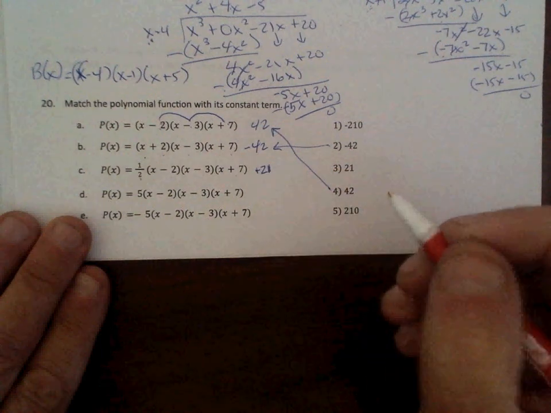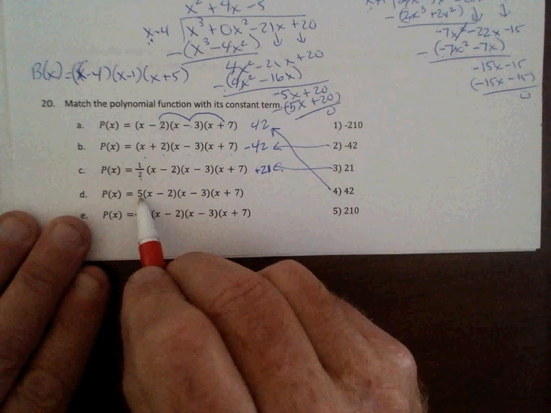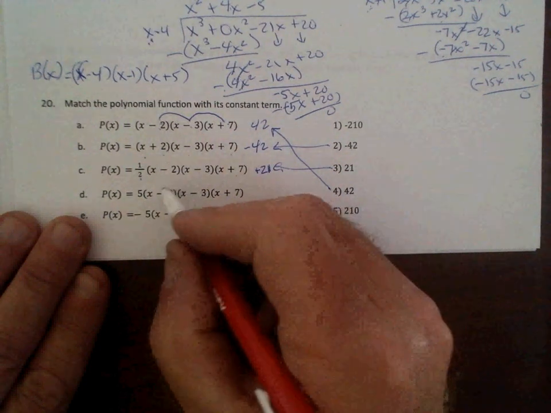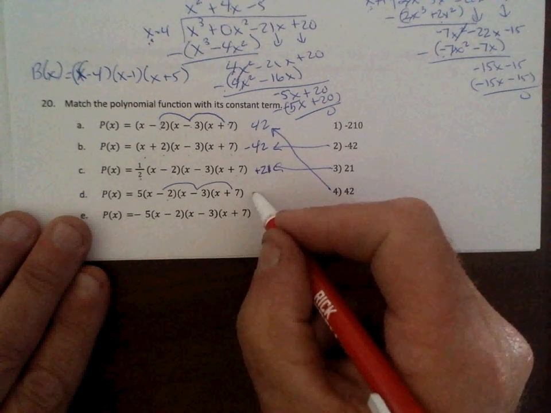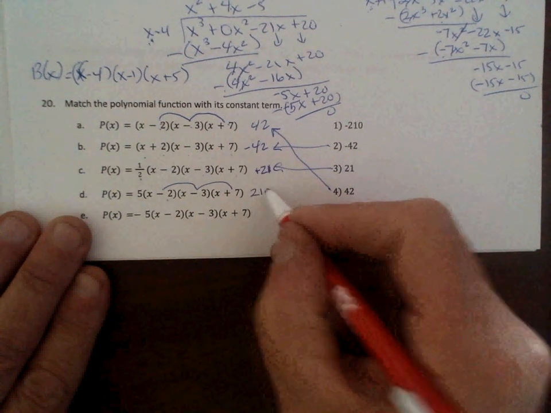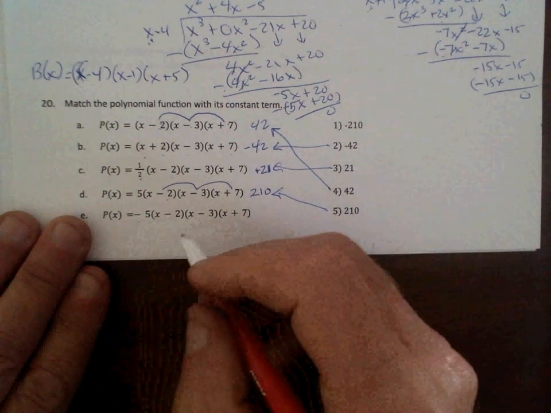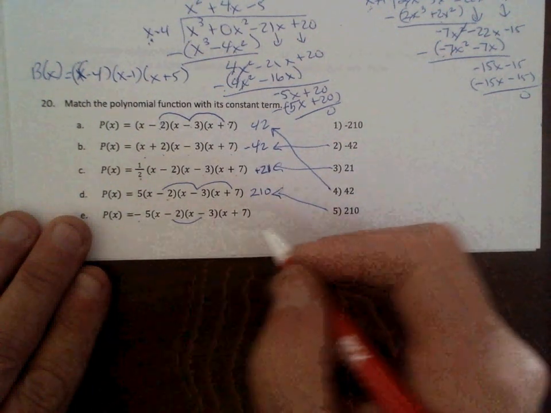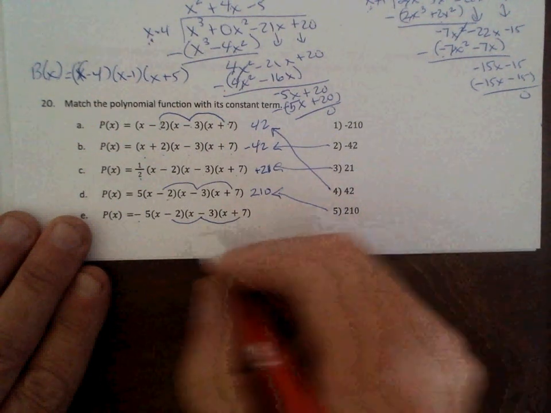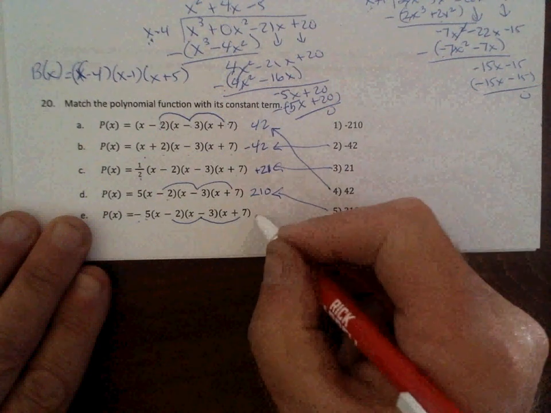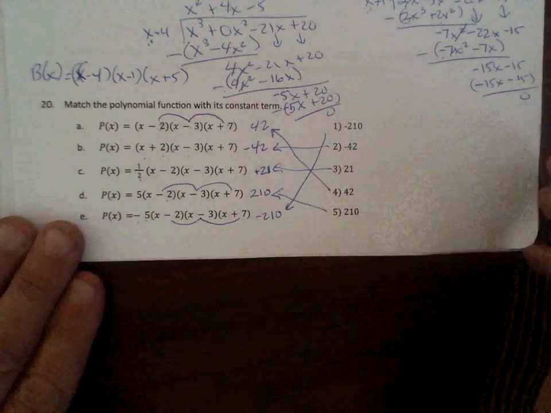So that's this one. This time we multiply them all together, we've got to multiply by 5. So we've got -2 times -3 is 6 times 7 is 42. 42 times 5 is 210. That's this one. Now we're going to multiply by -5. -2 times -3 is positive 6 times 7 is positive 42 times -5 is -210. That's this one. Just multiply all the constants together to get the constant term. That's all you do on this. Okay?